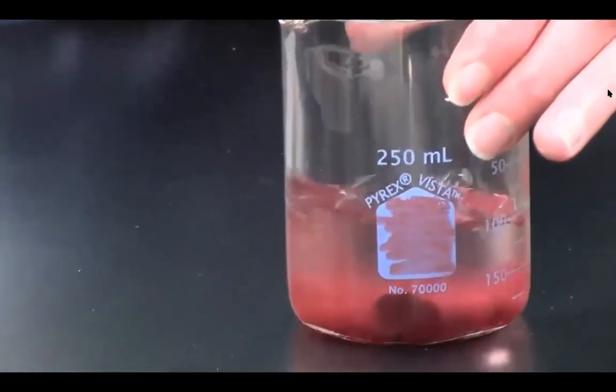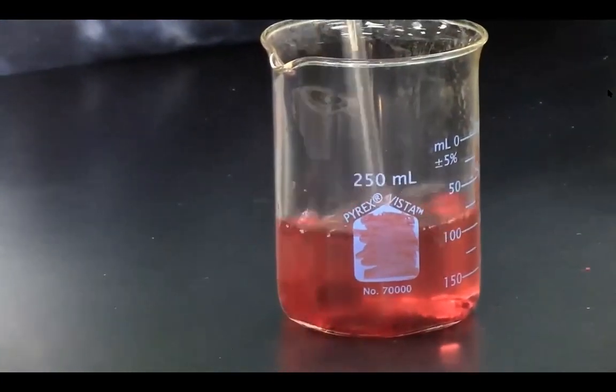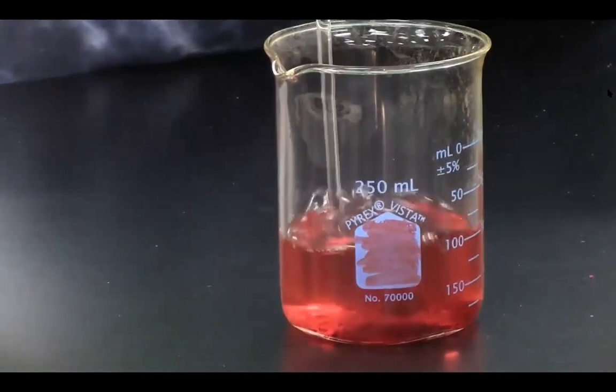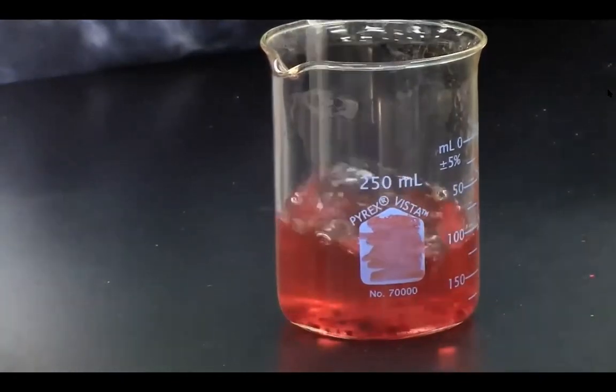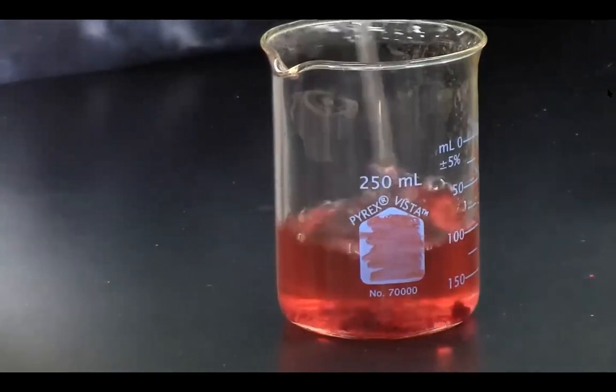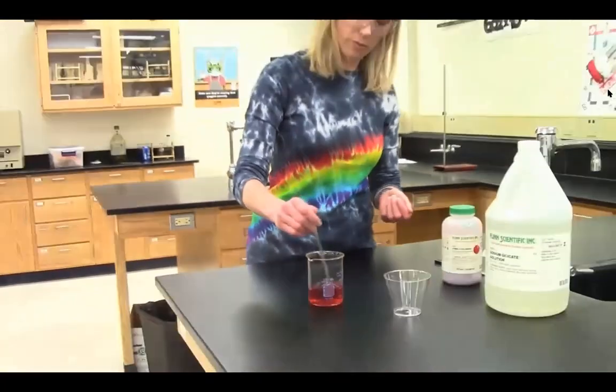And I'm going to put that in there. And the reason I wanted to show you this is I wanted you to understand that what I'm making is called an aqueous solution. So the solid cobalt chloride is dissolving in water, and we are making a homogeneous mixture, which in chemistry we call a solution. And this is going to be my first reactant.